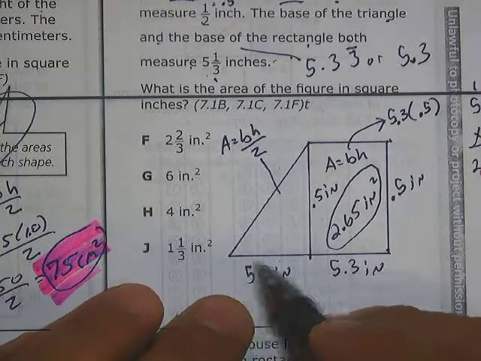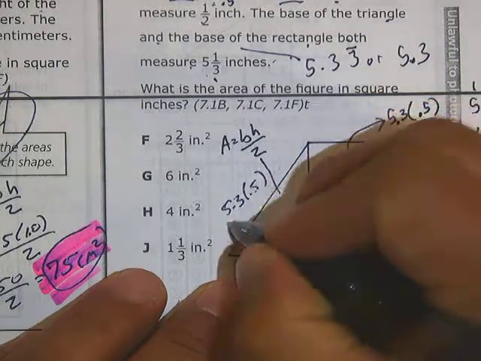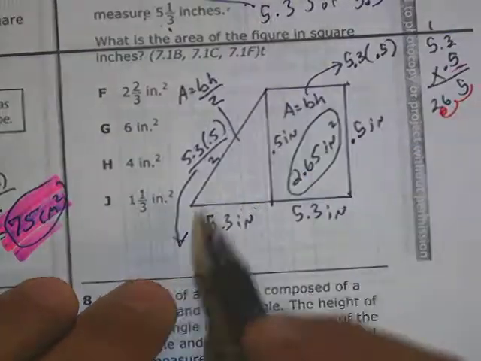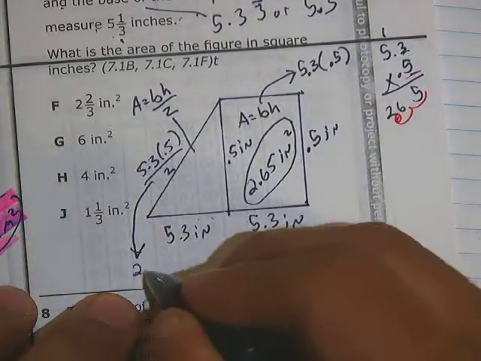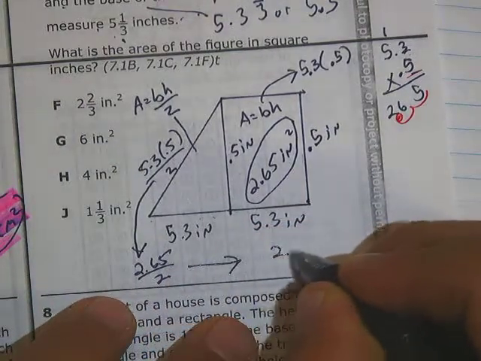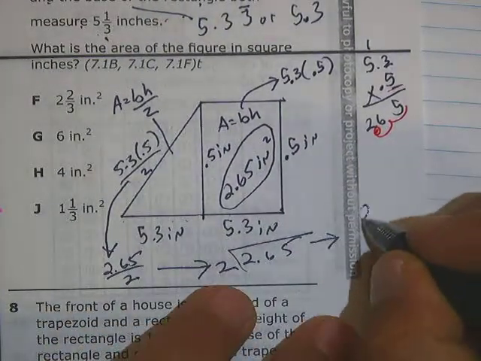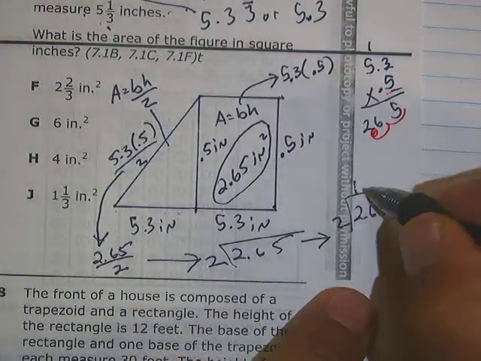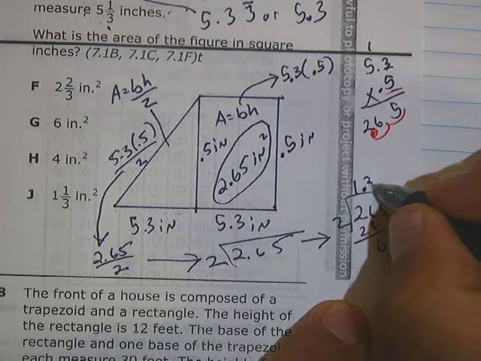Now I need to find the area of the triangle. Well, the same thing, except this one, area is equal to base times height divided by 2. Base times height. So again, 5.3 times 0.5, except this time you're going to divide by 2. You did it here. That was 2.65, but now you're going to divide that number by 2. So I'm going to divide 2.65 divided by 2. Let me put it over here. I need more space.